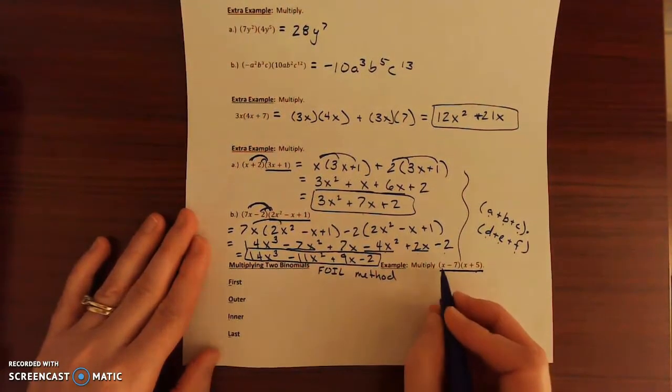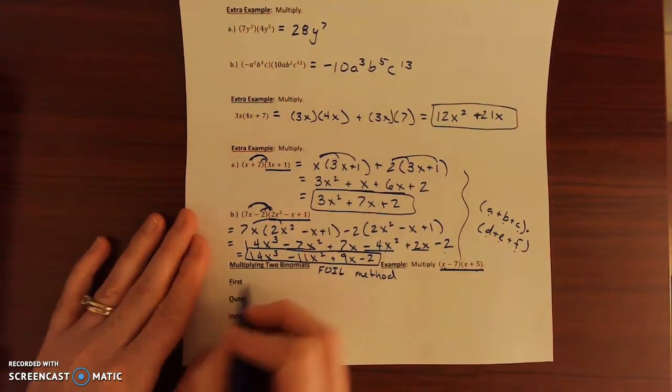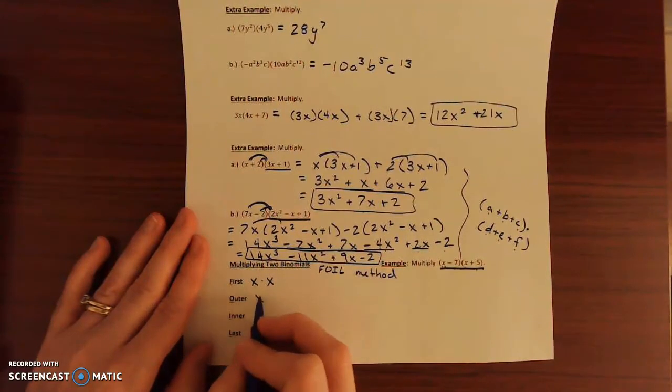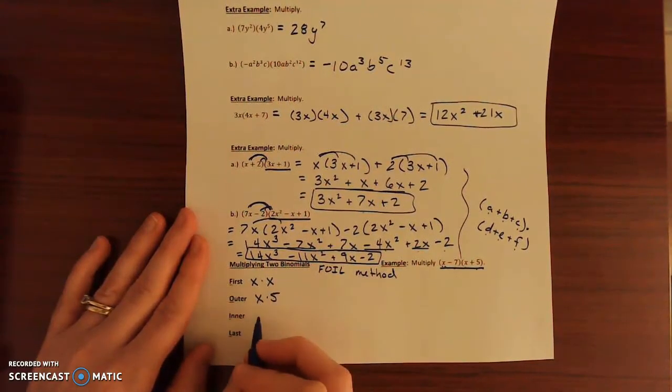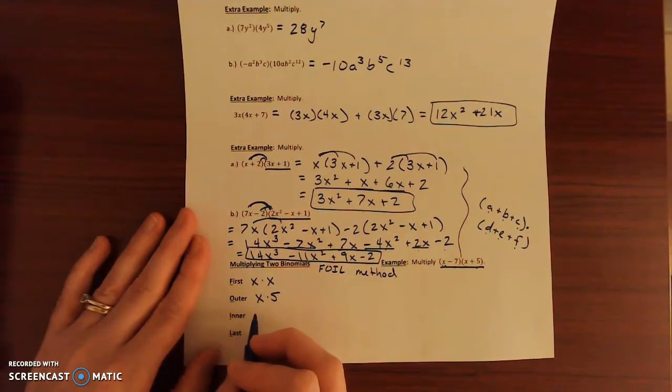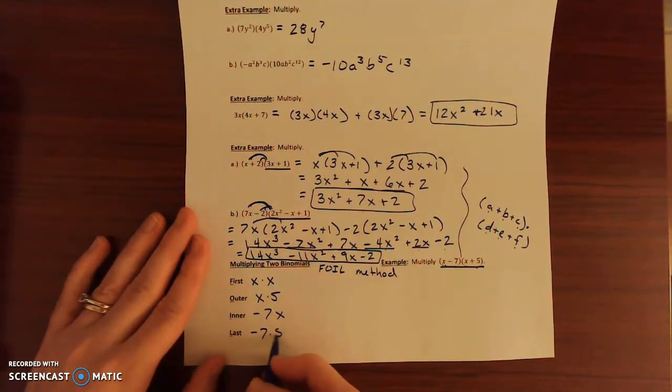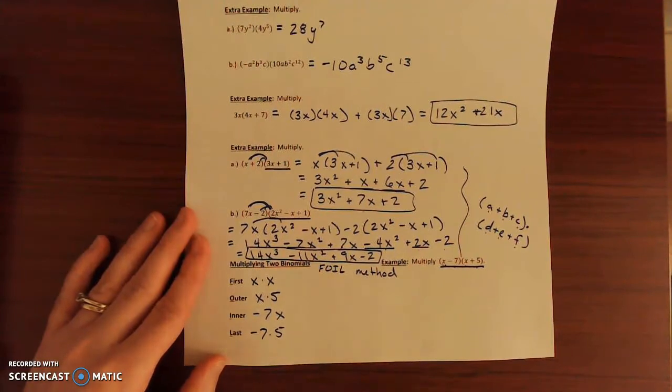So first is referring to the first 2 terms. So in this case, it would be x times x. Outer is the product of the outermost terms. So I would do x times 5. Inner is the product of the innermost terms, which is negative 7 times x. And last is the product of the last 2 terms, which here would be negative 7 times 5.